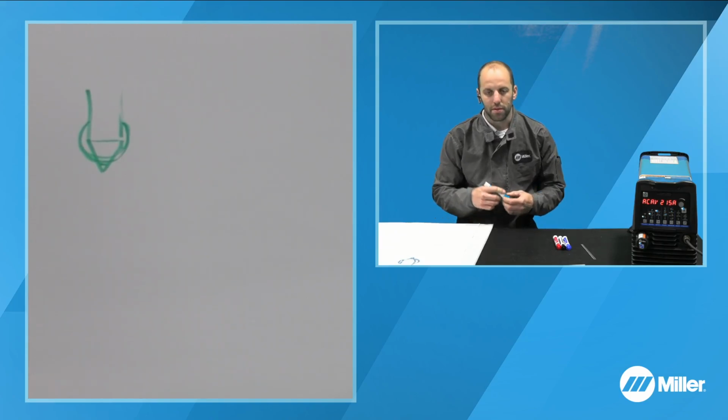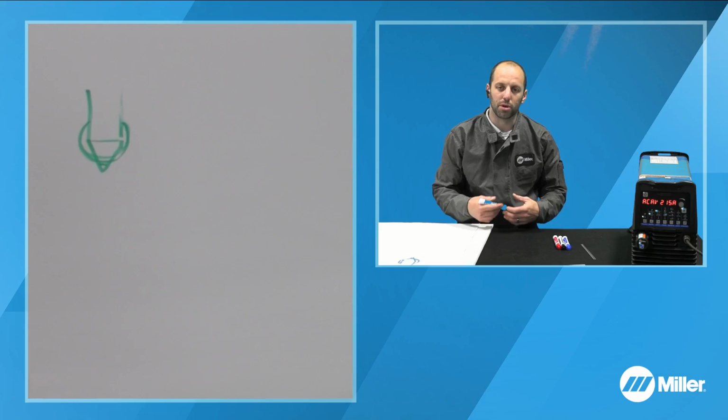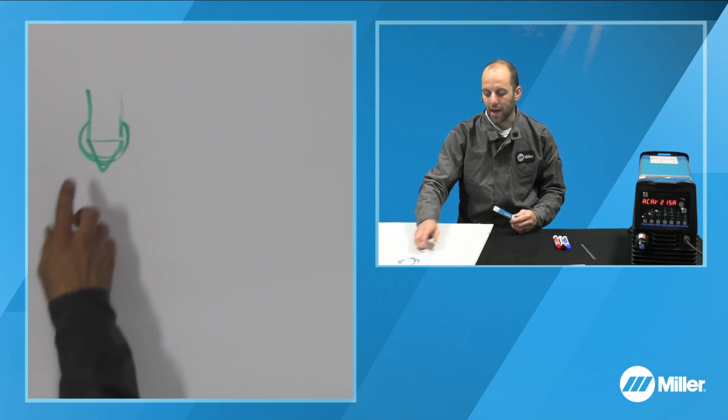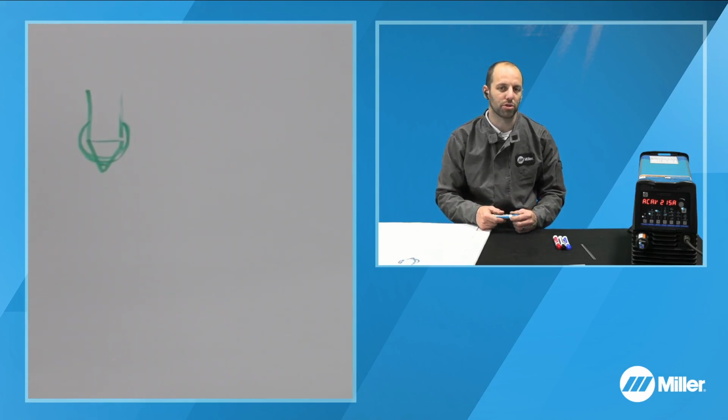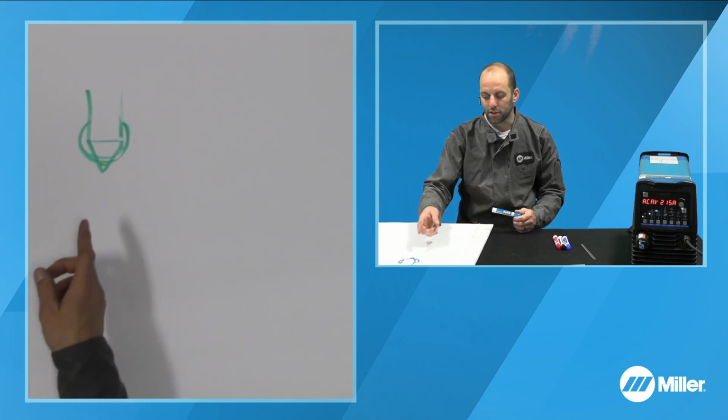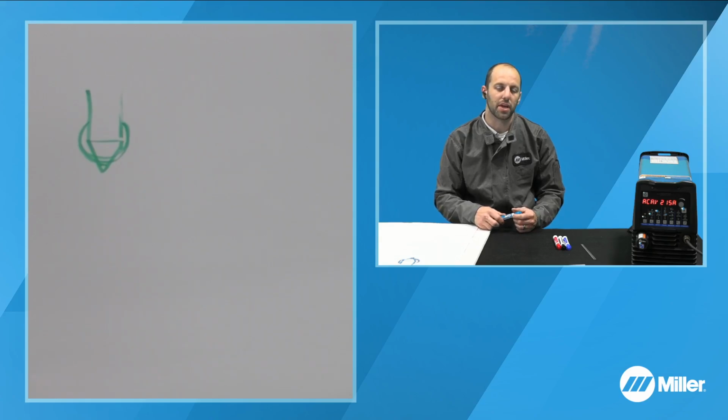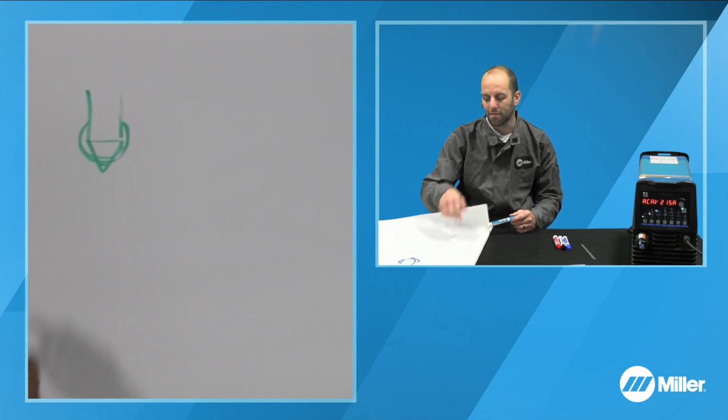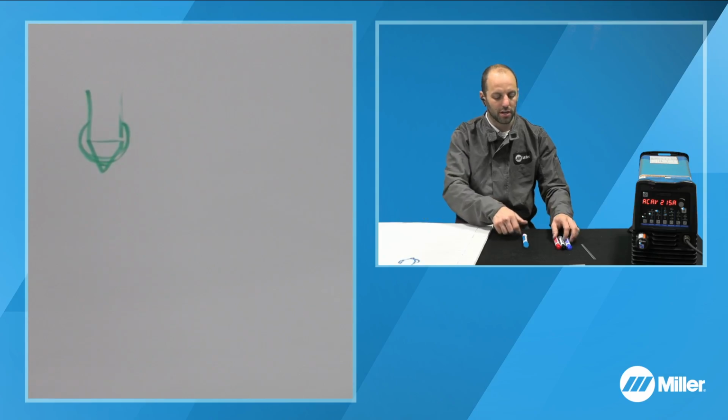Now, that can have, when you're trying to weld thin aluminum or maybe a fillet weld, an impact on your ability to put the weld where you want it to go. And so not only the tungsten type, but we'll talk later tonight about the AC frequency and how that can have an impact on the welds that you're trying to make.